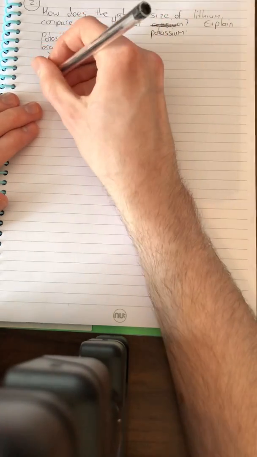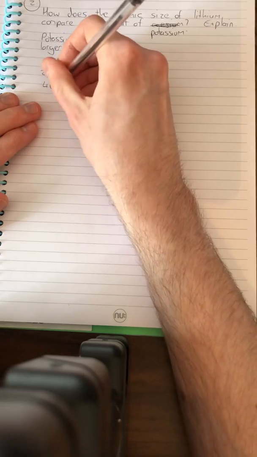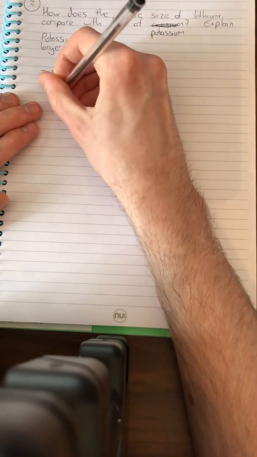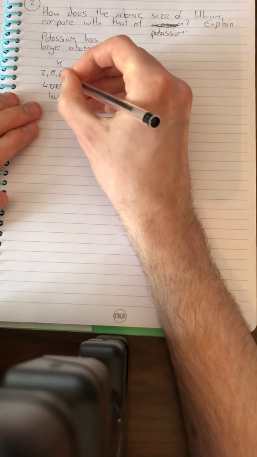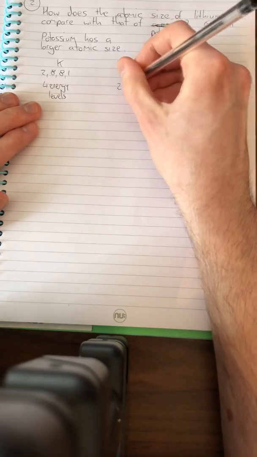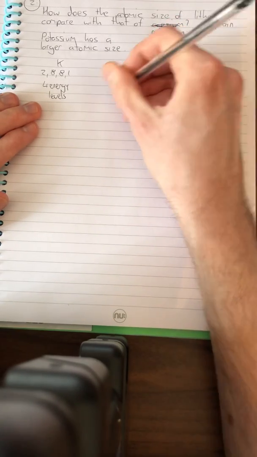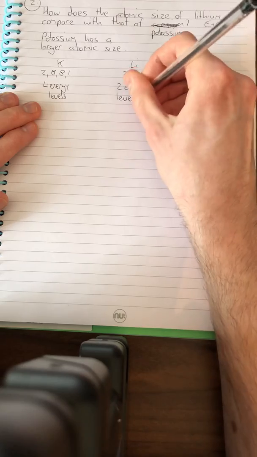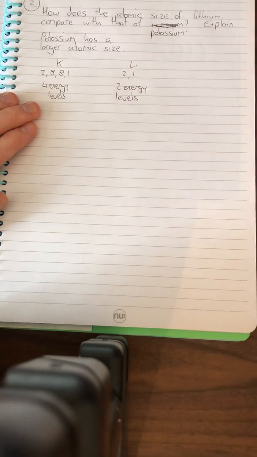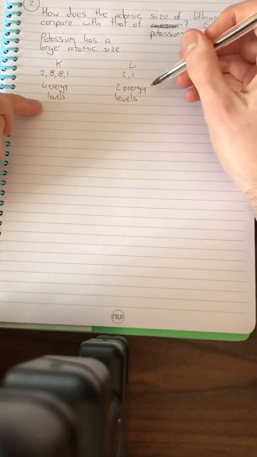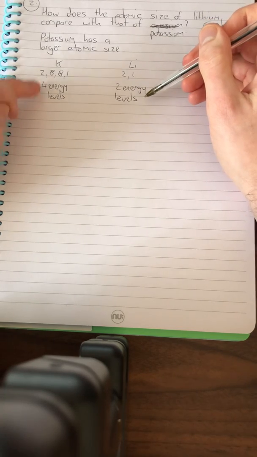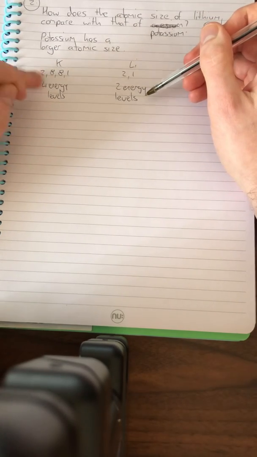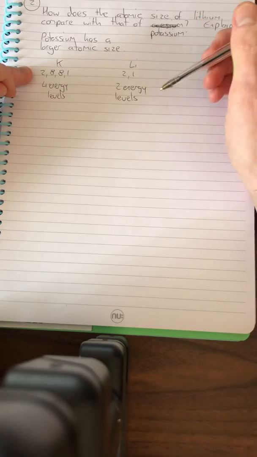Okay, so potassium has 4 energy levels, 1, 2, 3, 4. Lithium has 2 energy levels, 1, 2. So what you have to do is specify how many more energy levels potassium has compared to lithium.